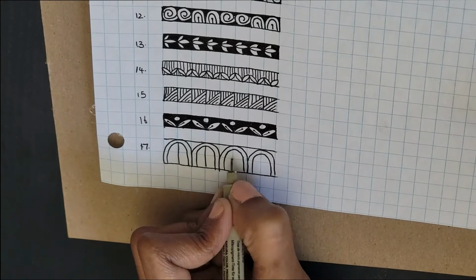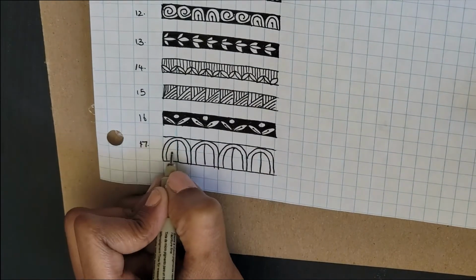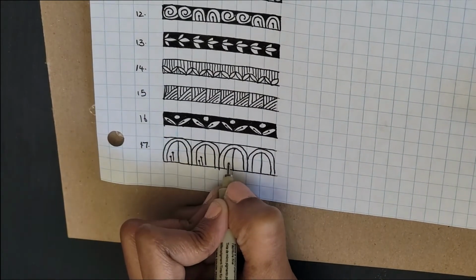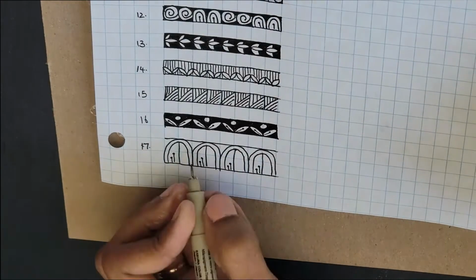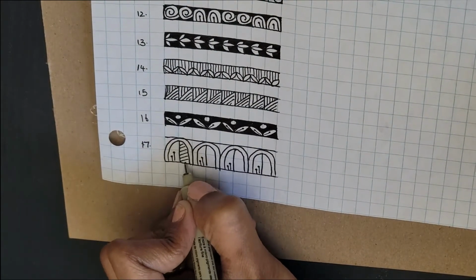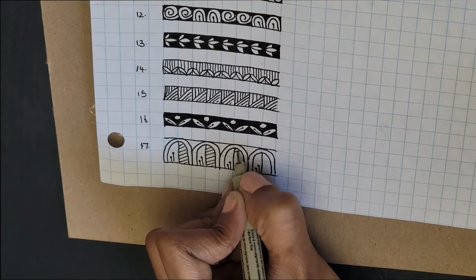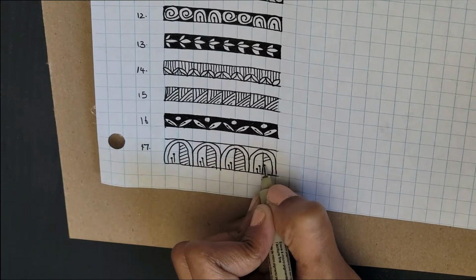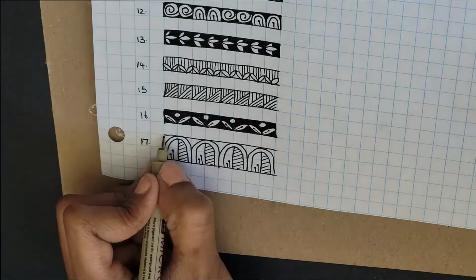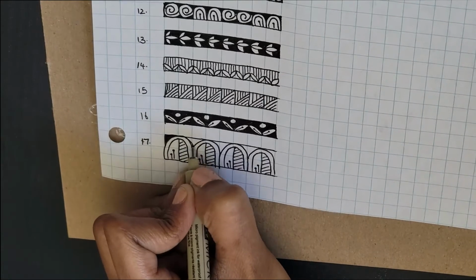Now divide the round petal pattern into 2 halves. In one half, add a dot and a straight line, and in the other half, draw diagonal lines. Now shade the gap area.